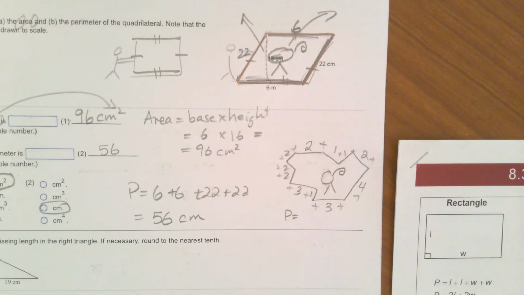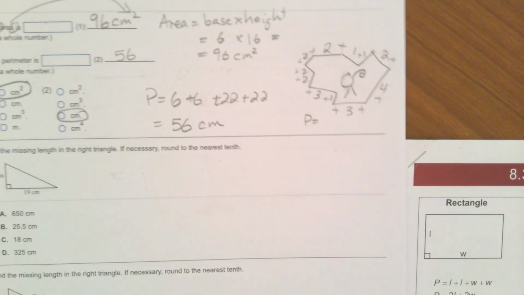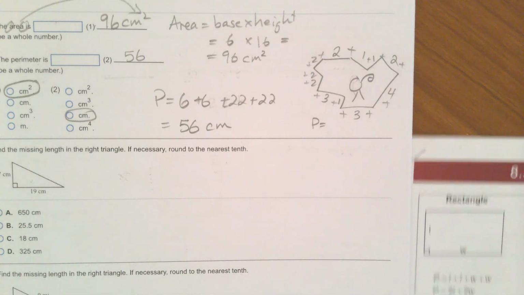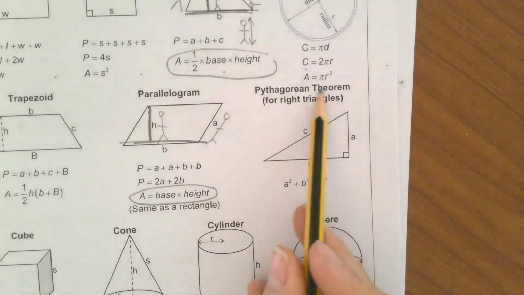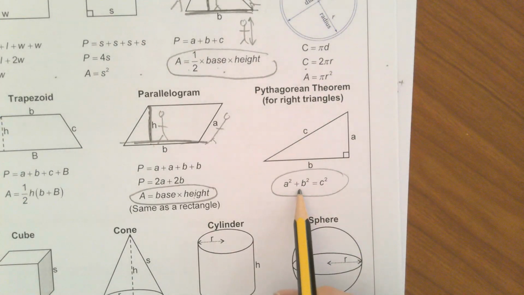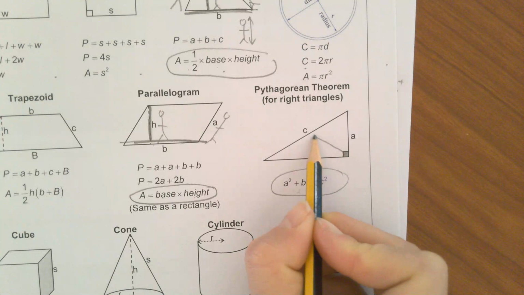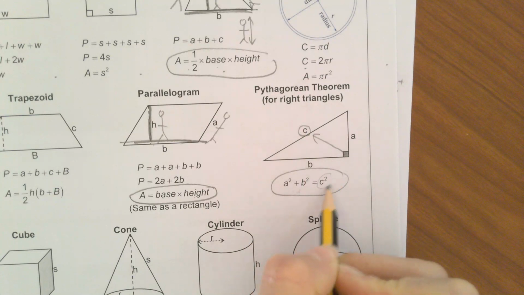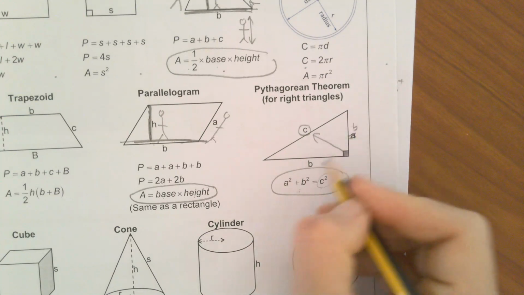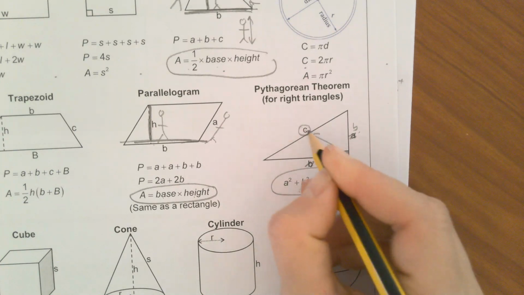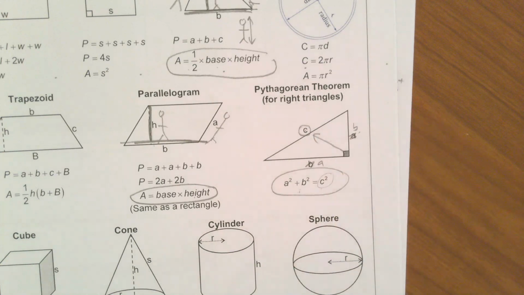Okay, let's look at the next one. Find the missing length on the triangle. Whenever we do this, you have to use the Pythagorean theorem: A squared plus B squared equals C squared. Whatever is across from the 90 degrees is always your C. You can have A here or B here, it doesn't matter, but this one must be C, across from the 90 degrees.